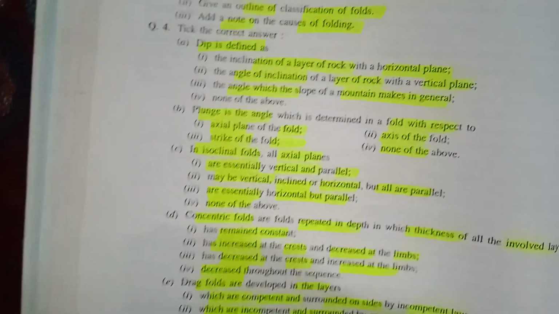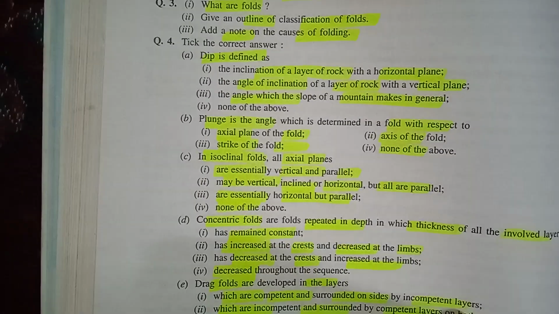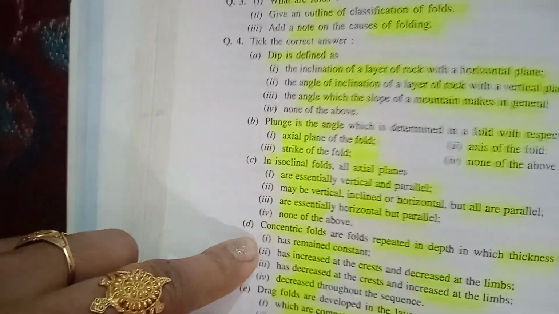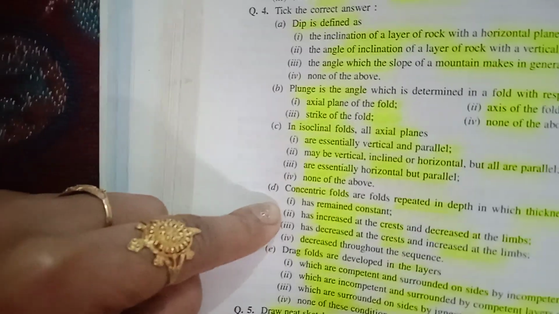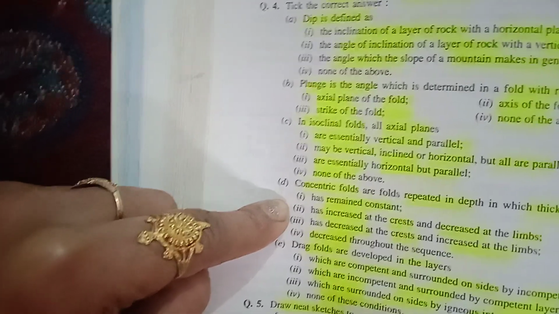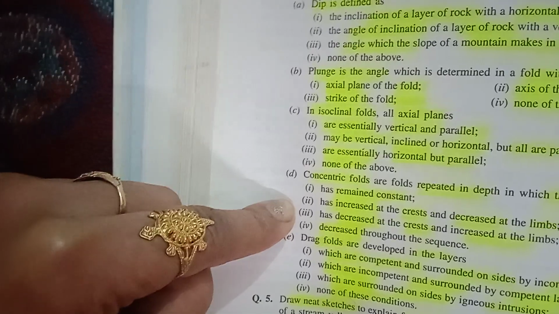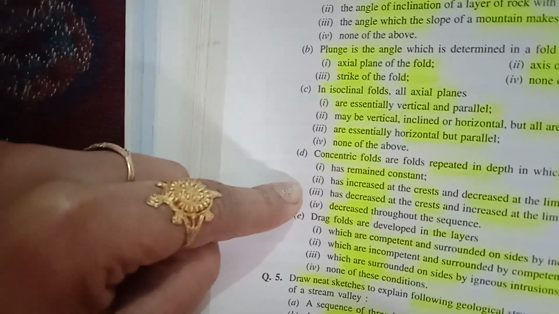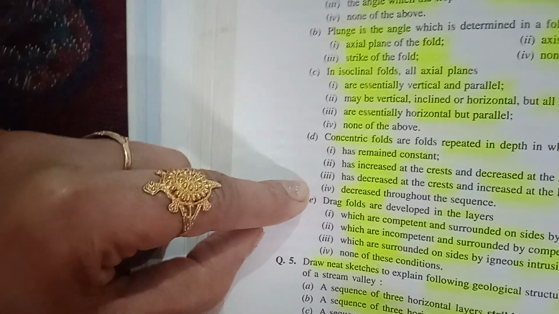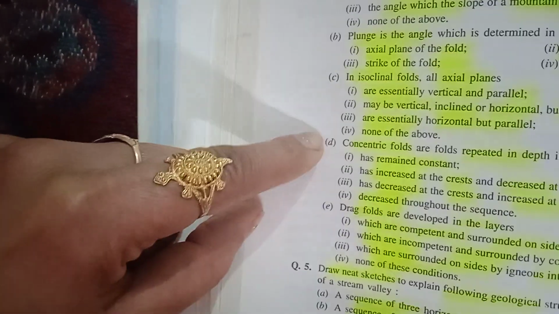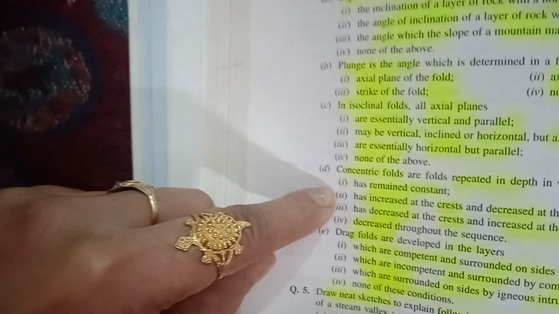D question, concentric folds are folds repeated in depth in which thickness of all the involved layers first has remained constant, second has increased at the crest and decreased at the limbs, third has decreased at the crest and increased at the limbs, and fourth decreased throughout the sequence. So the answer is 1, has remained constant.